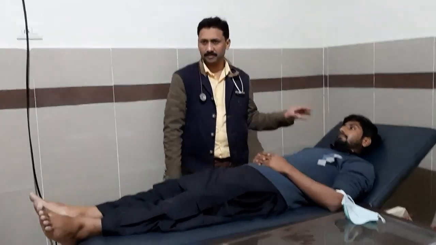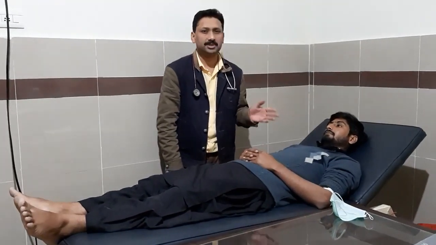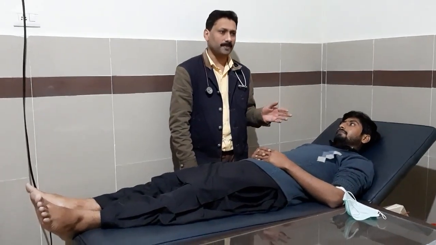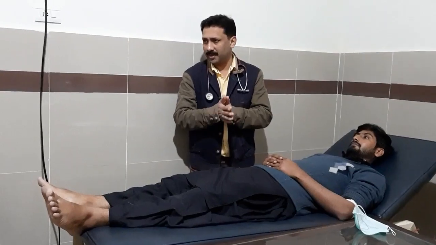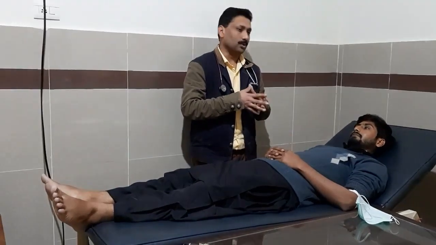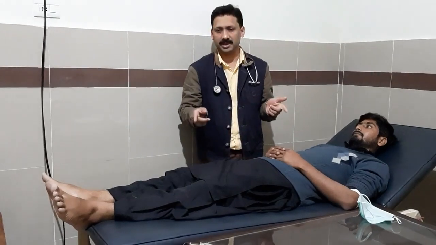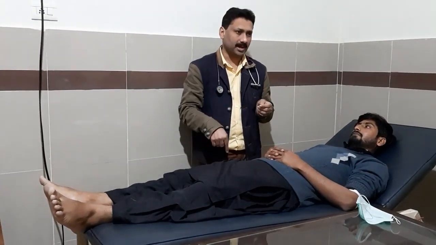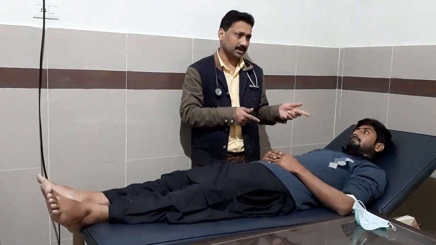What I am going to tell you today is about the general physical examination, how to do that examination in a certain patient. Like all the other clinical methodologies, the rules at the start will always remain the same. Approach from the right side, and then obviously introduction with the patient, proper and adequate exposure.